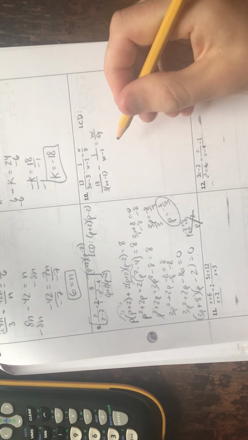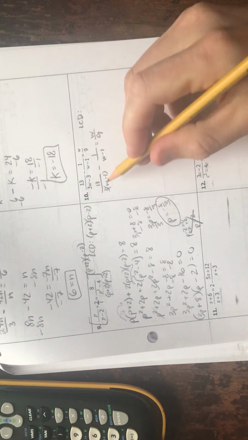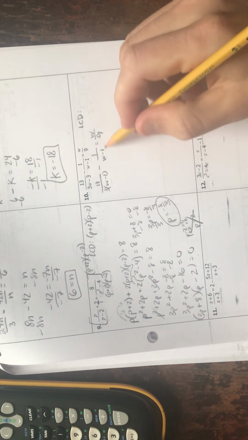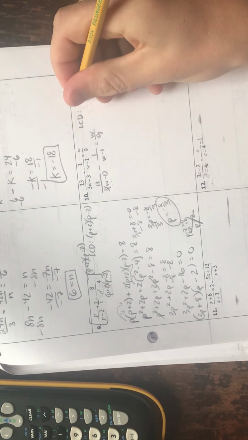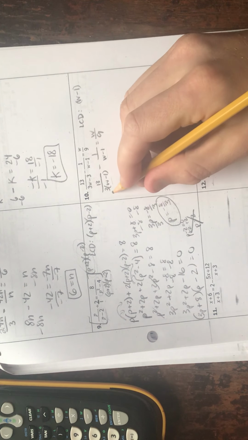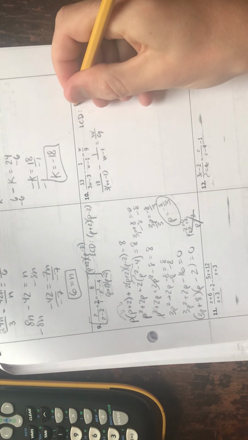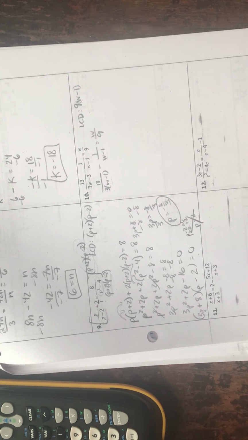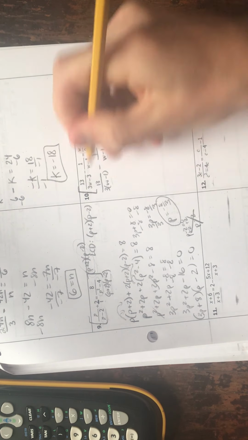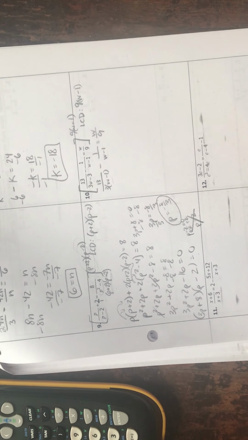And then I'm going to figure out what the LCD is. It looks like w minus 1 for both these guys, so that's nice. And then we have a 3 and a 9. So we know w minus 1 is going to be part of it. And then in terms of the number out in front, 3 and 9, 3 does go into 9, 9 doesn't go into 3, so we've got to use the 9. So our LCD would be 9 times w minus 1. So that's what we're going to go ahead and multiply to all these guys right here.